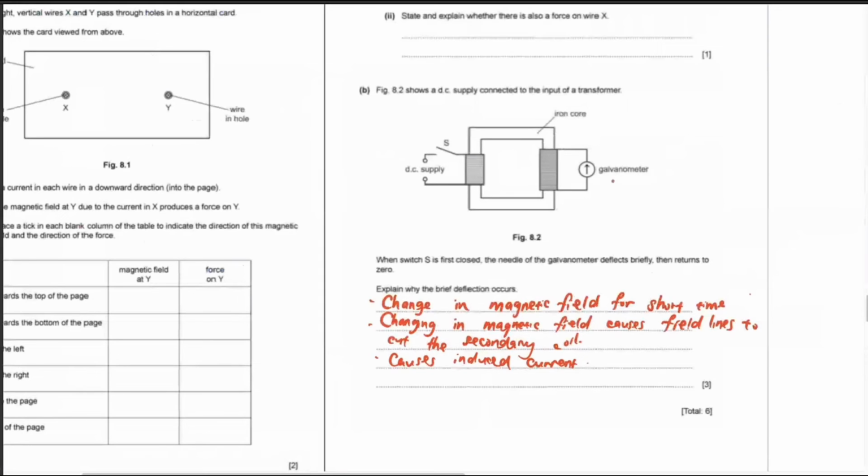Yeah. Not that much related to Faraday's law. Faraday's law says that if you have a coil and you move the magnet in and out of the coil, the faster you move the magnet, the greater the EMF induced. That's Faraday's law.